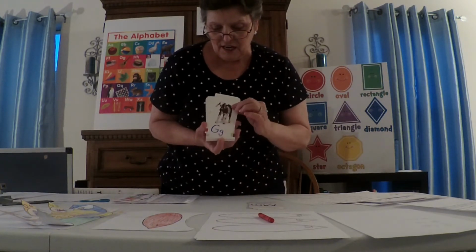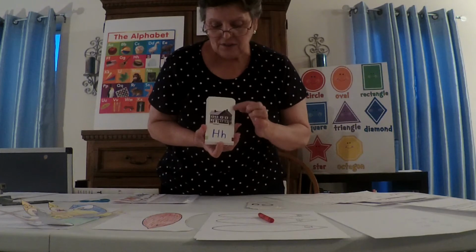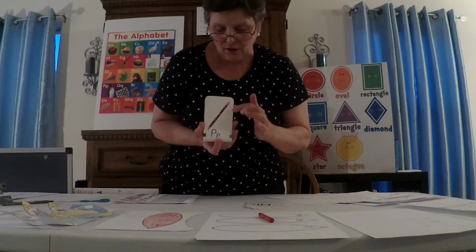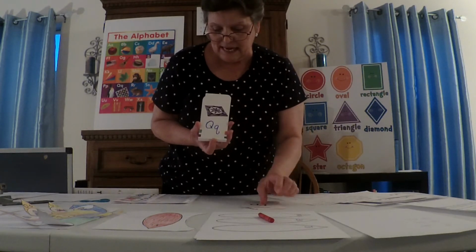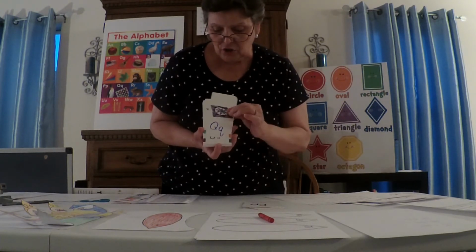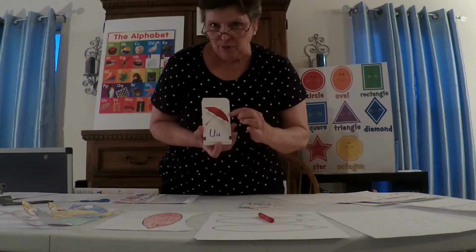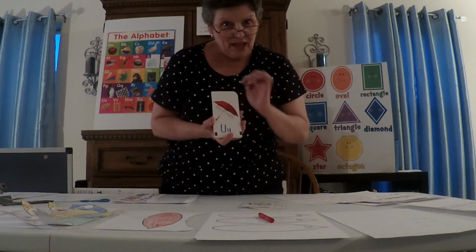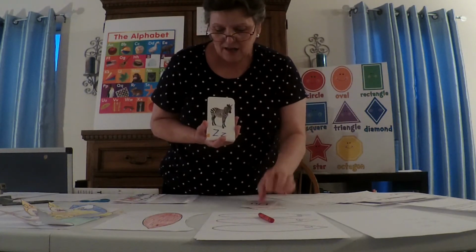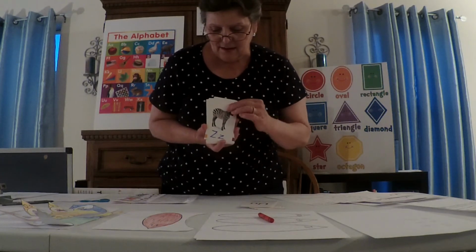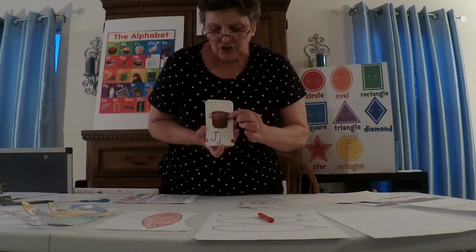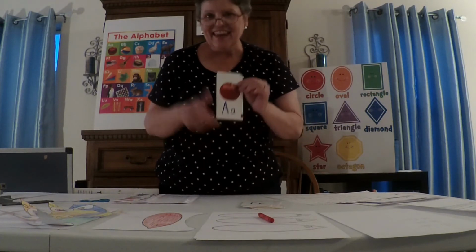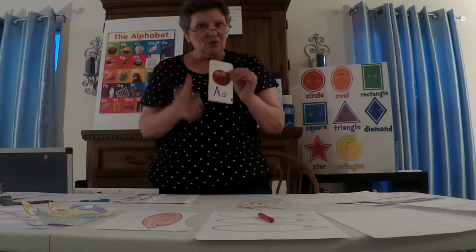Goat, G. House, H. House does begin with the H sound. Pencil, P. Pencil begins with P. Quilt, Q. Good. Umbrella, U. Very good. If you put your thumb up, you knew that was a vowel. Excellent. Zebra, Z. Jam, J. Apple, A. Absolutely, very good. You knew that was a vowel.